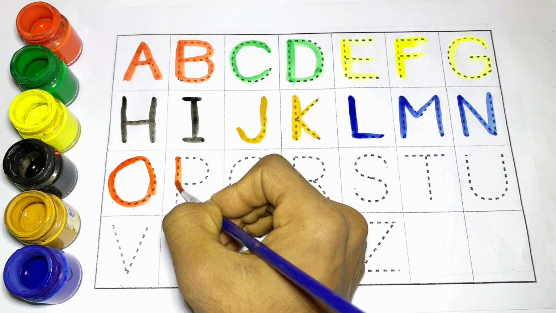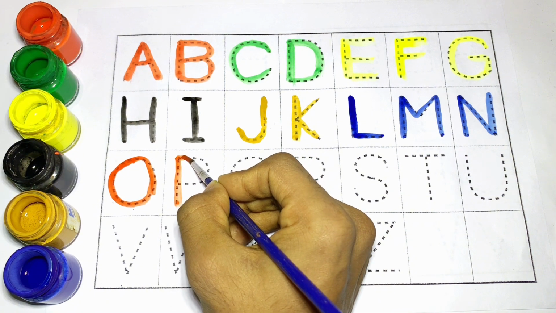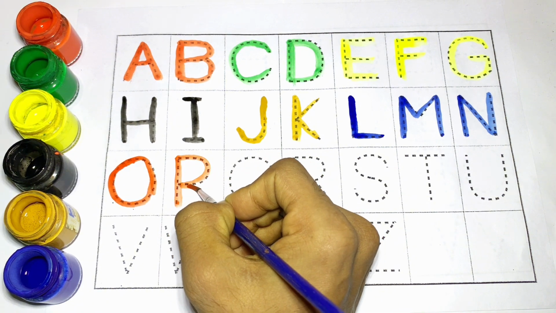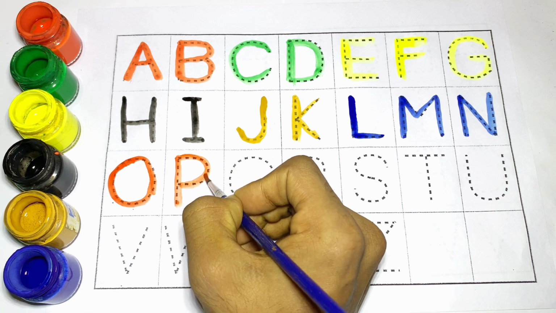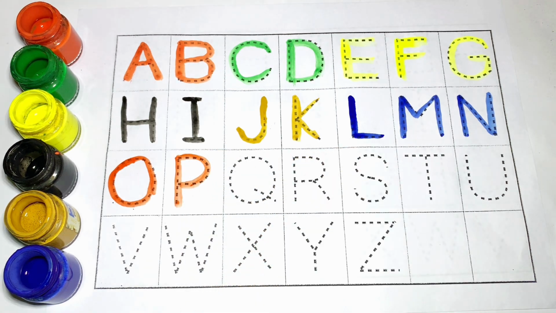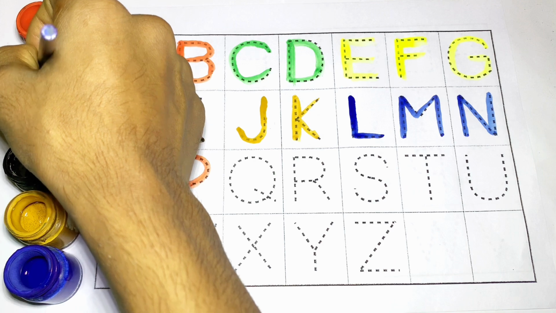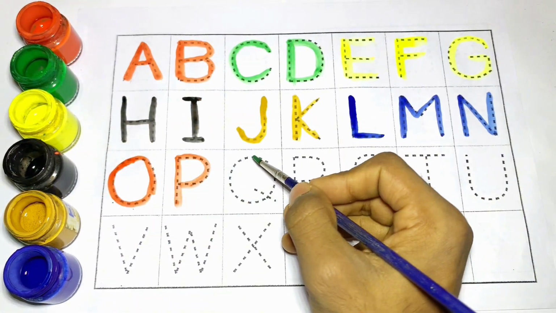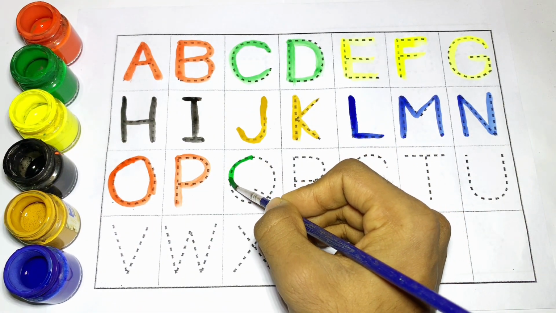P. P for parrot, P for penguin, and again use red color. Kids now draw Q. Q for queen, and use green color.